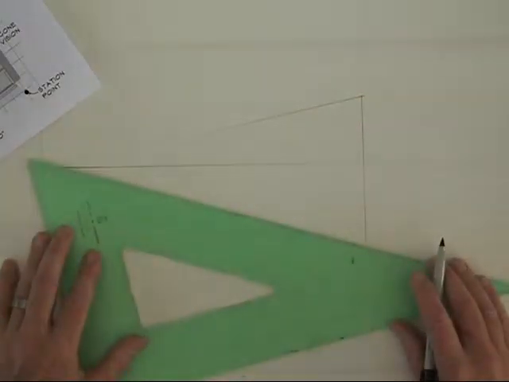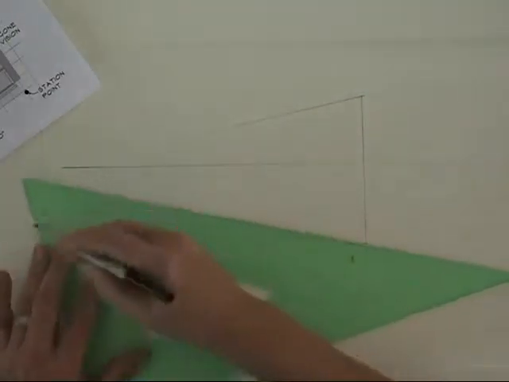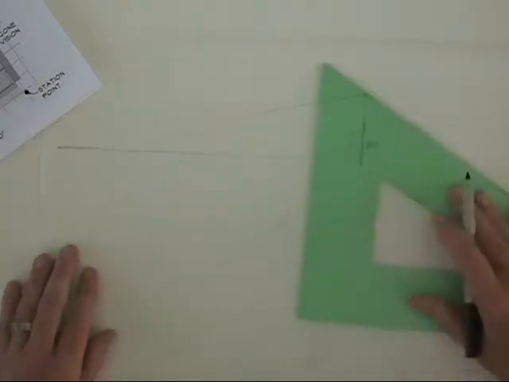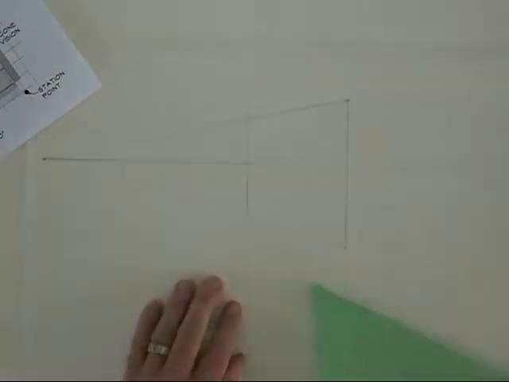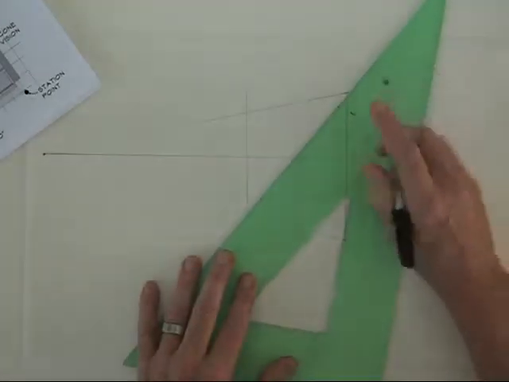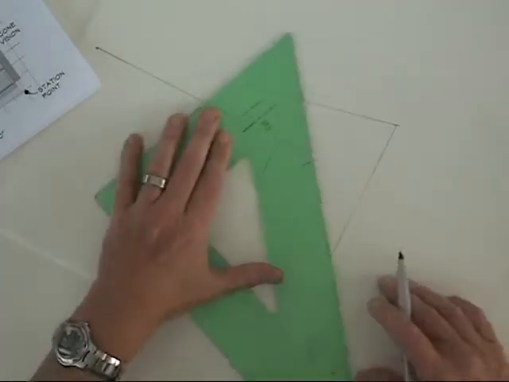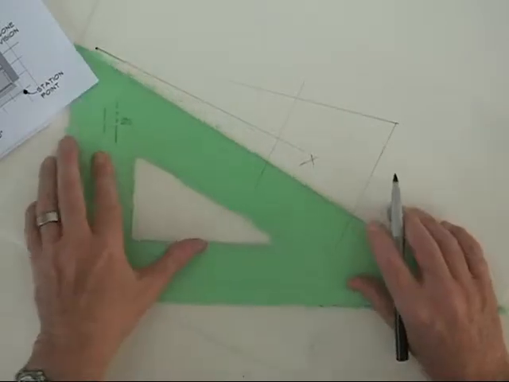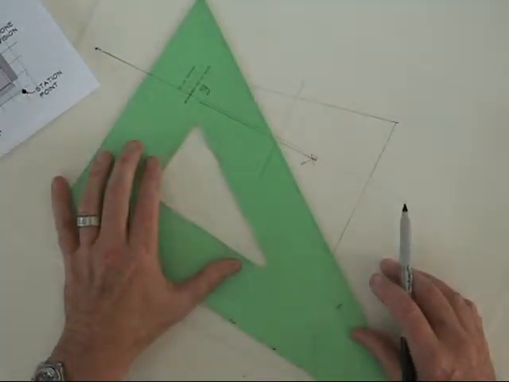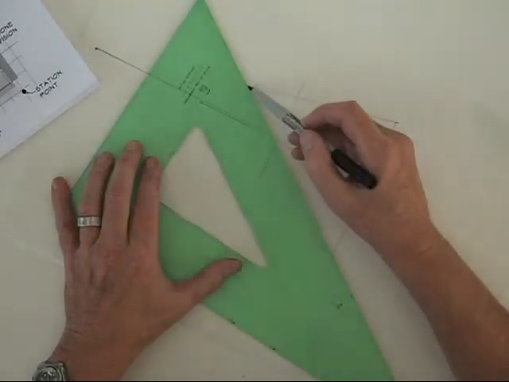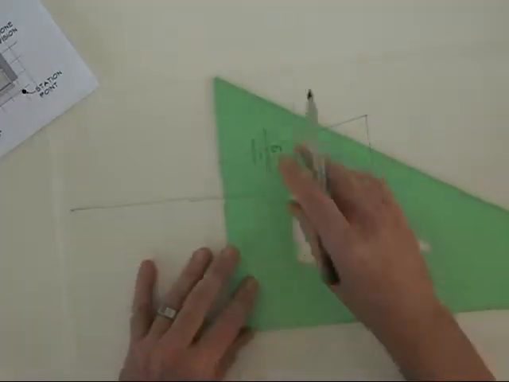So I am going to go back to what we learned in Lesson 3 and estimate a cube or a square in perspective. And then if I divide this square in half, I can go from the opposite corner through the midpoint up to my extension line and down.